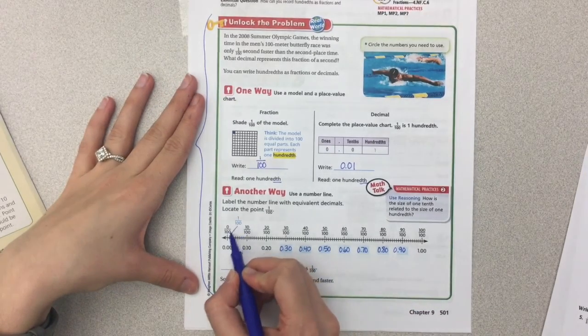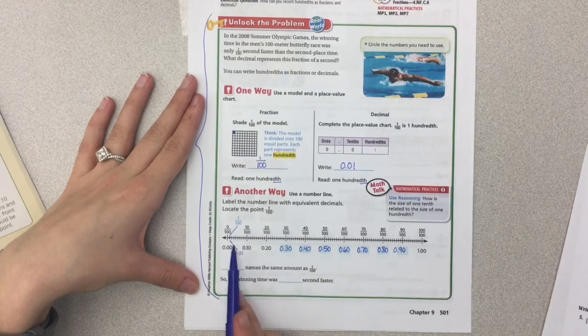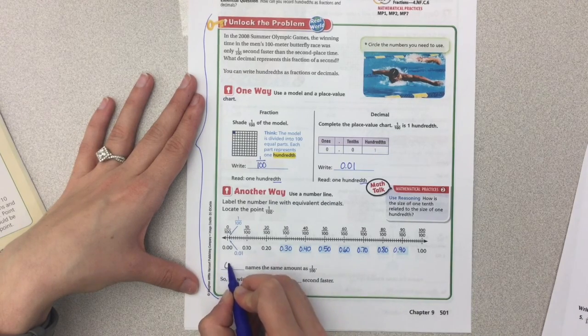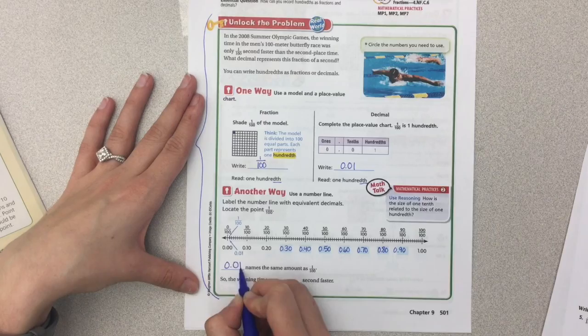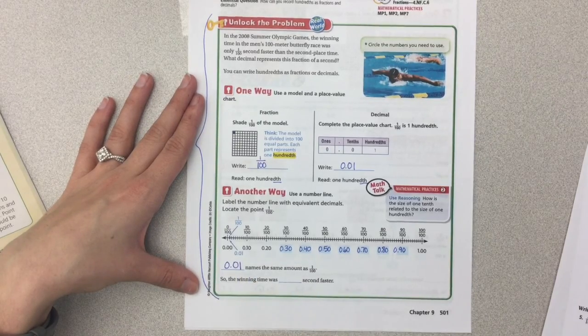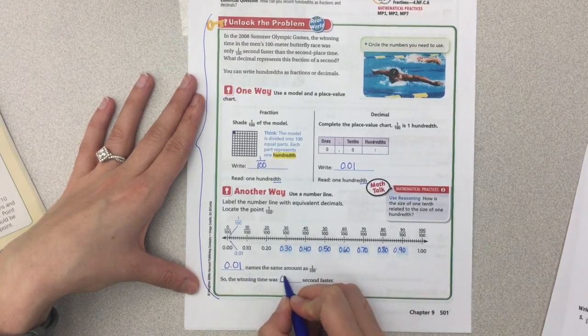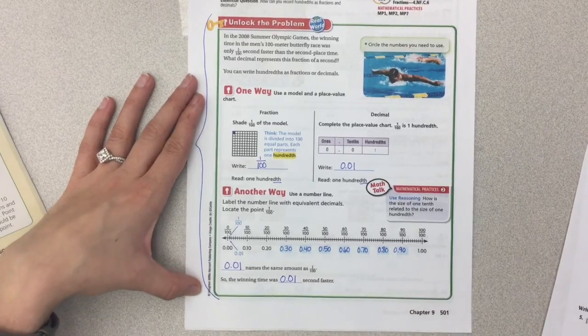So here we have 1/100th because each of these is divided into 10 equal parts. So if we were starting at 0, the next one to the right would be 1/100th, and as a decimal, that is written 0.01. So the winning time was 0.01 seconds faster.